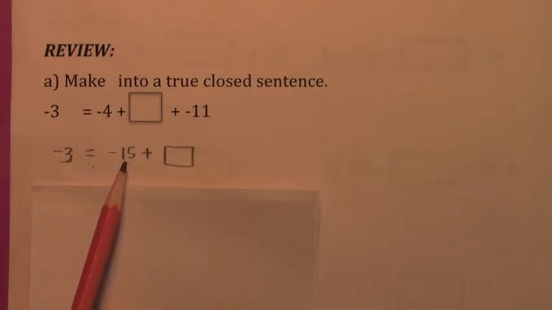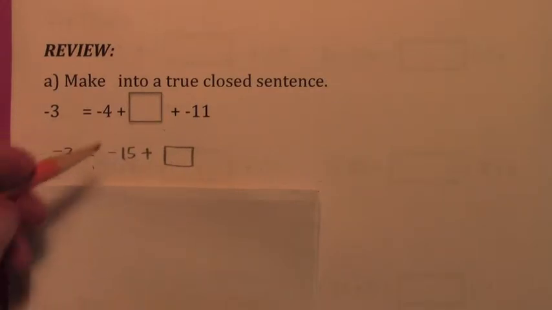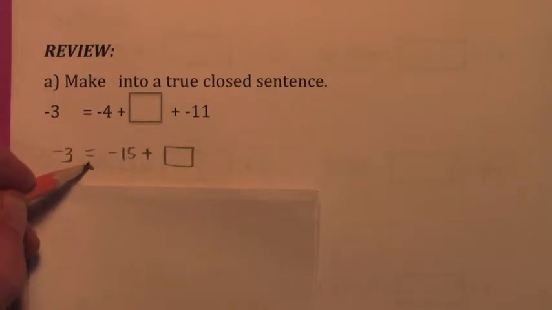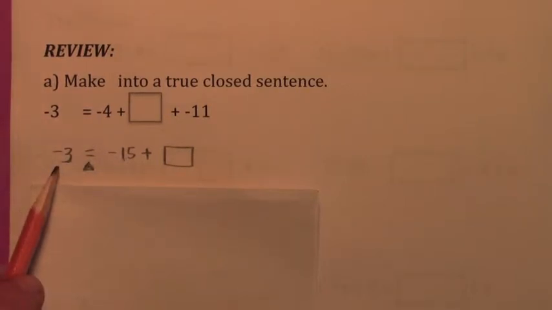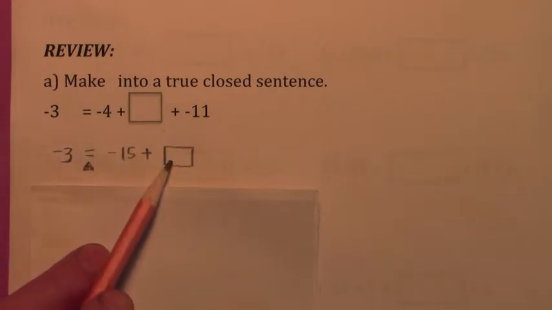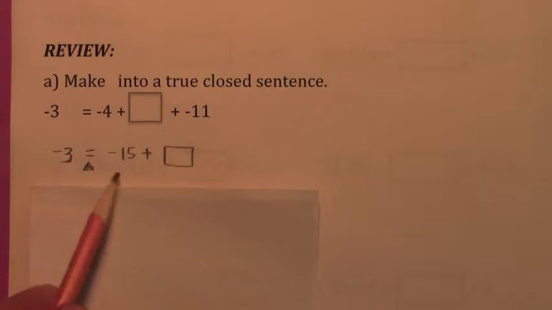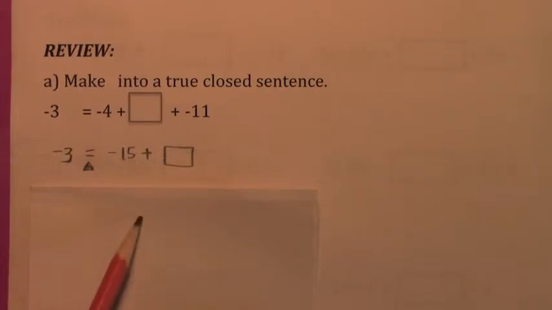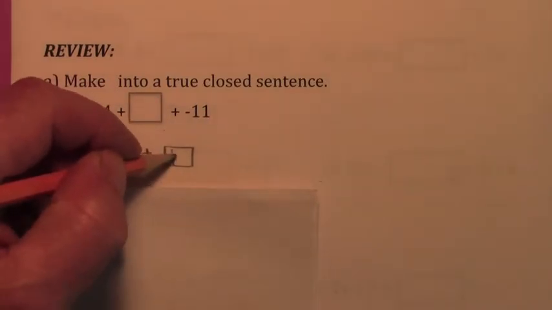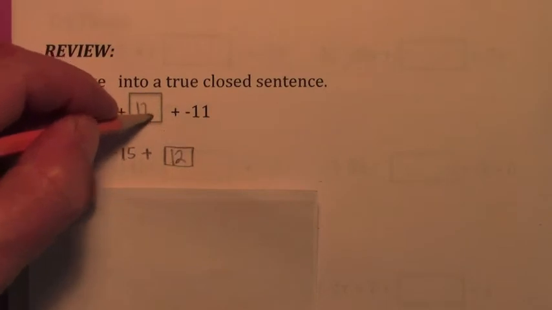And my advice on this one is think of this equal sign as a balance. This is what we were talking about last time. Both sides have to balance out to negative 3, right? So you have to figure out what has to go in the box to make this whole thing equal this, right? They both have to equal negative 3. So it boils down to, what do you add to negative 15 to equal negative 3? And the answer is 12, right? That's the answer. So that's what goes here too, a 12.